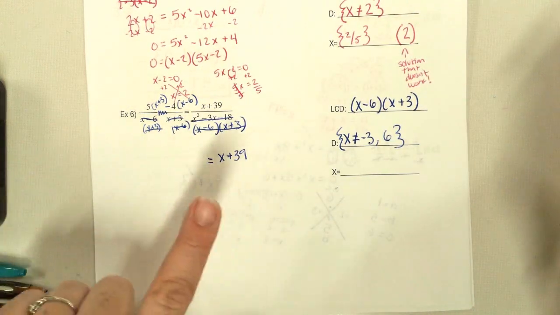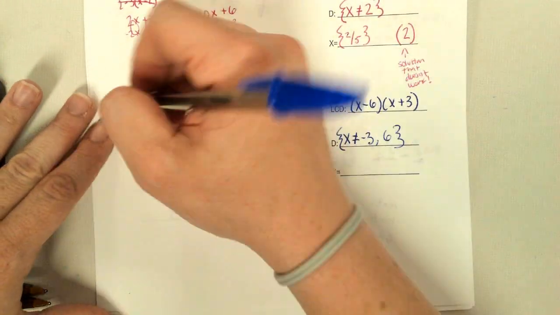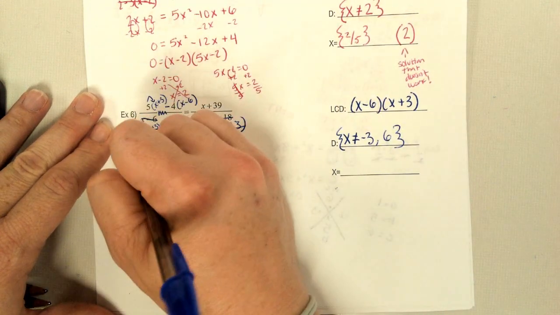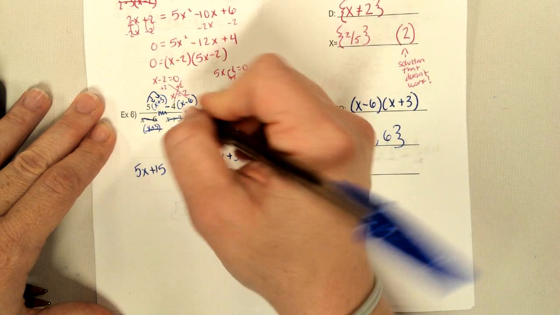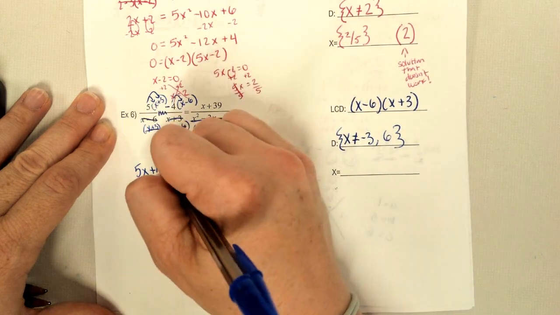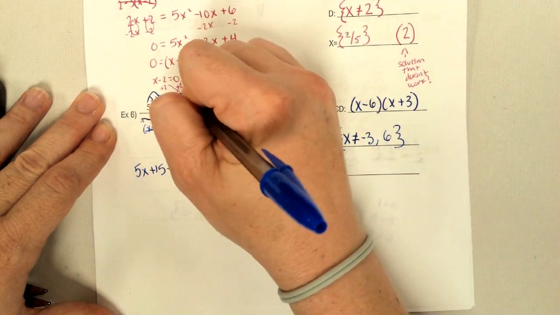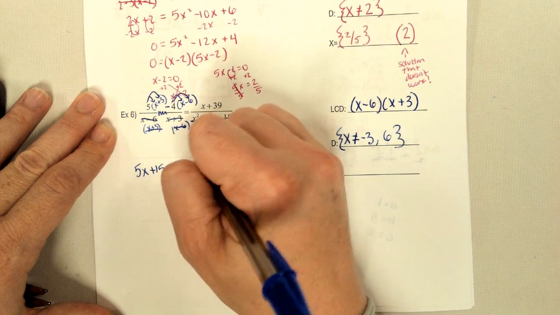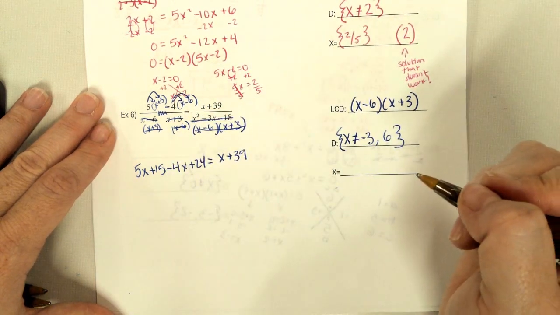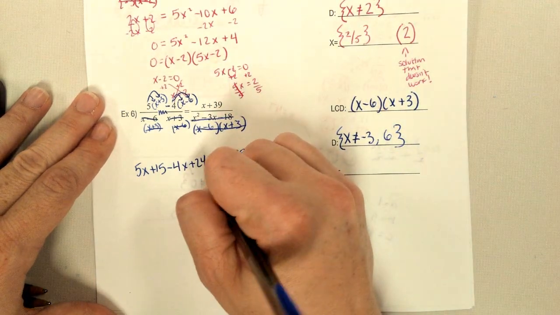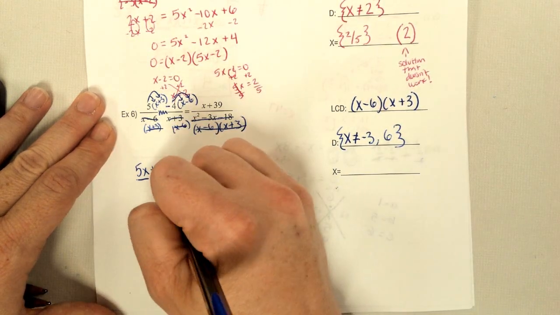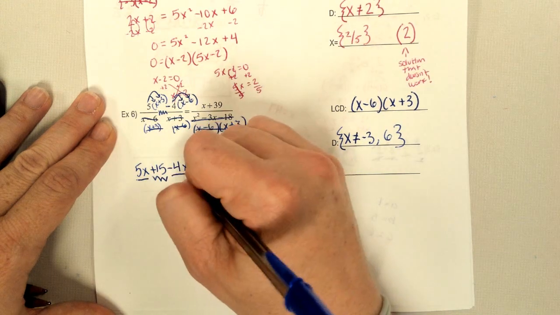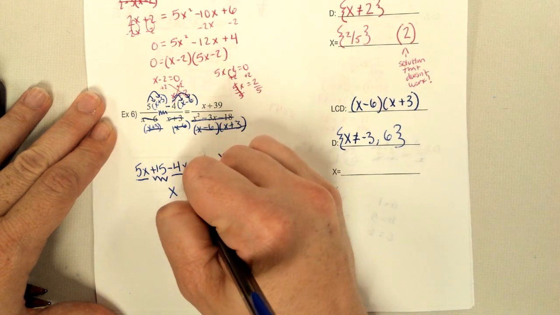And we're going to simplify the top. So 5 times x is 5x. 5 times 3 is 15. Negative 4 times x is negative 4x. Negative 4 times negative 6 is positive 24. Well, if I combine like terms on the left, I have 5x minus 4x, which gives me x, and I have 15 plus 24, which gives me positive 39.